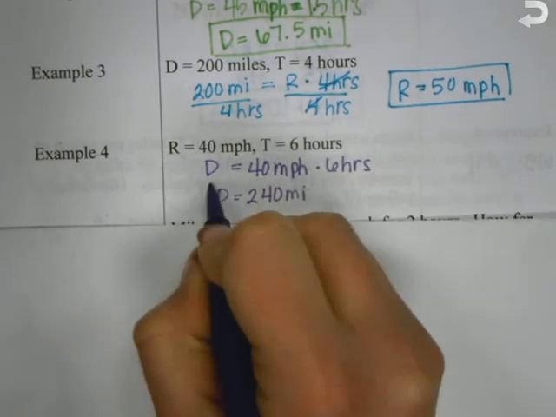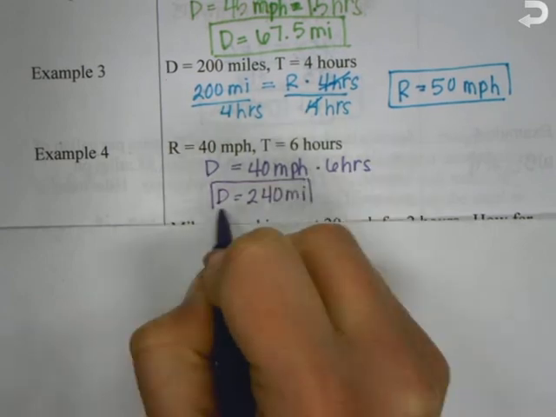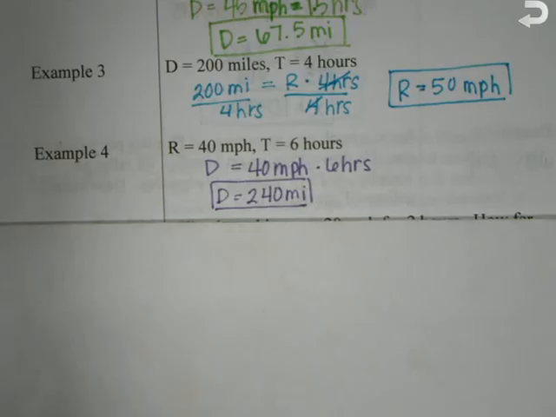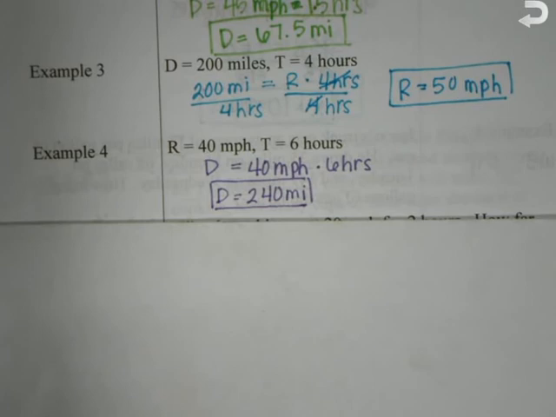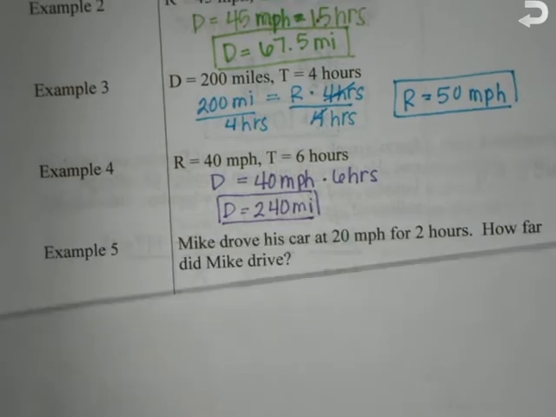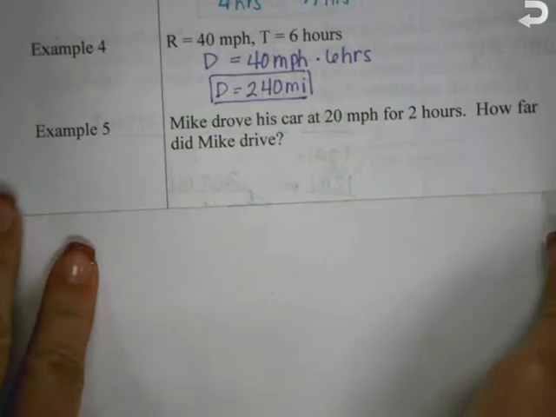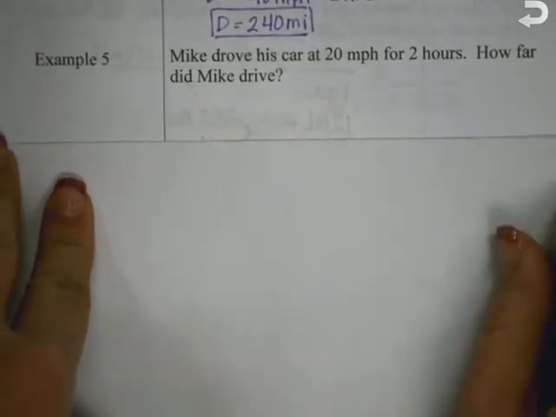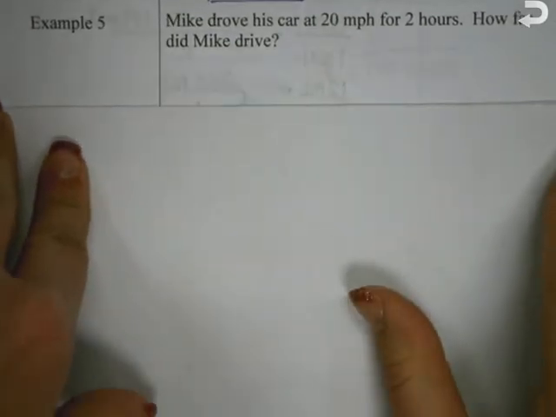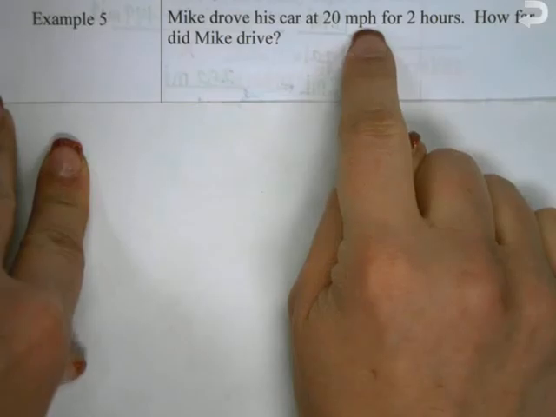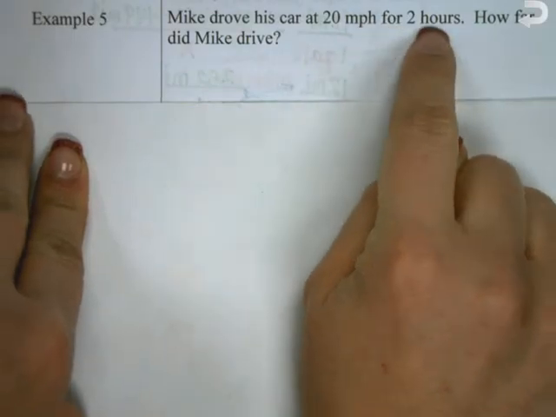Example 5. So now we're getting into word problems. So please do make sure that you write this down. Mike drove his car at 20 miles per hour for 2 hours. How far did Mike drive? Alright, so the first thing we want to do here is we need to decide what each thing is. So I have 2 pieces of information here. Mike drove his car 20 miles per hour.